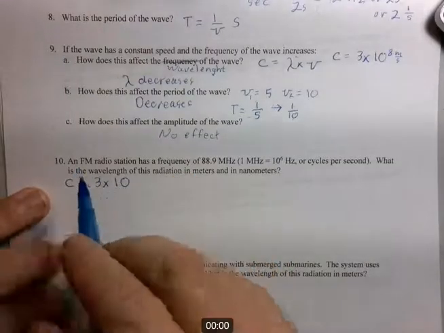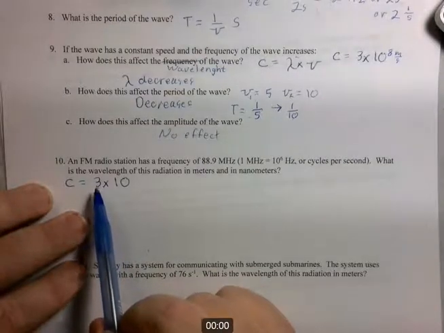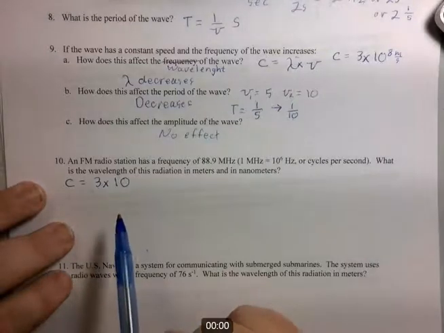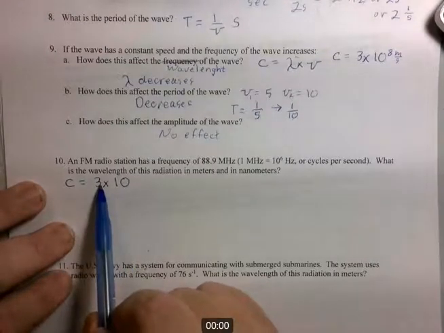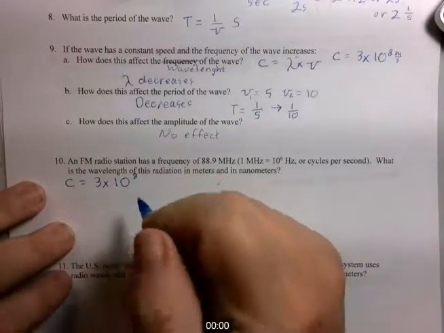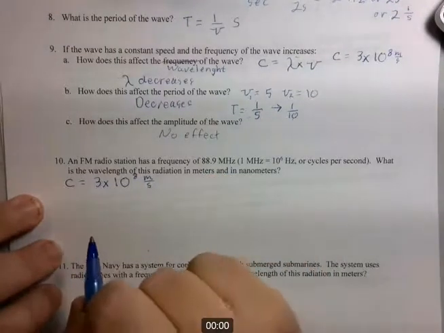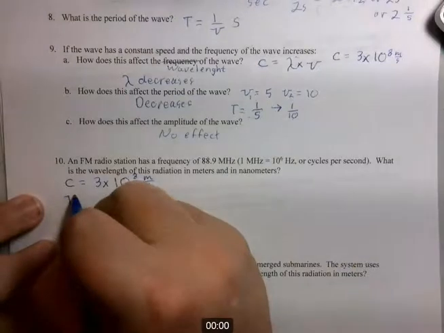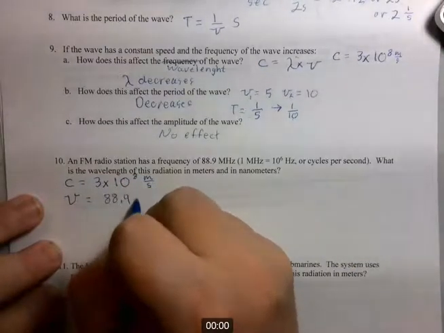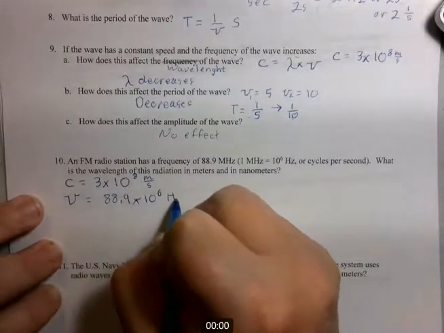That's simple enough. The reason generally on an AP you wouldn't want to do that, you would want to use 2.998 or whatever they give you on their cheat sheet, is because you want to have the appropriate number of sig figs. Now our final answer is limited to 1 sig fig because I'm only using 1 there. But we're not worrying about significant figures right now. So the speed of light is 3 times 10 to the 8 meters per second, and they give you a frequency, which is 88.9 times 10 to the 6th hertz.